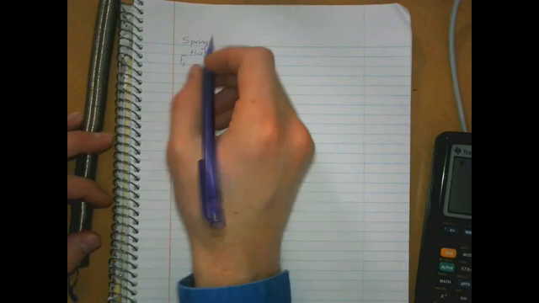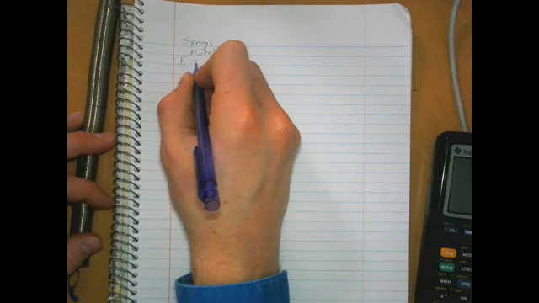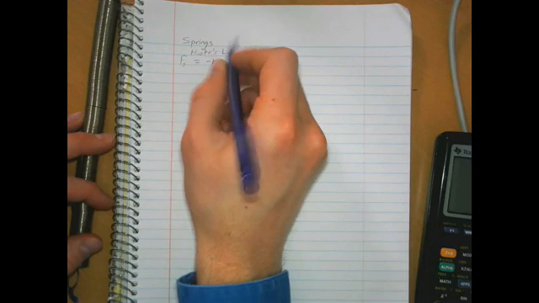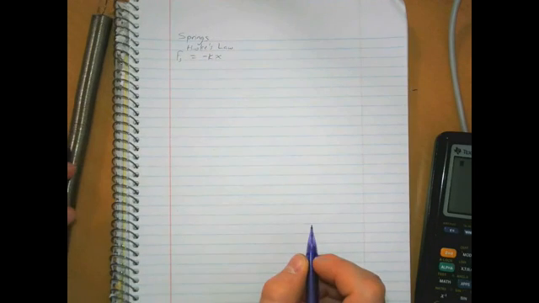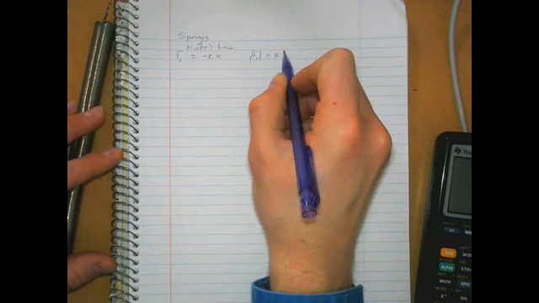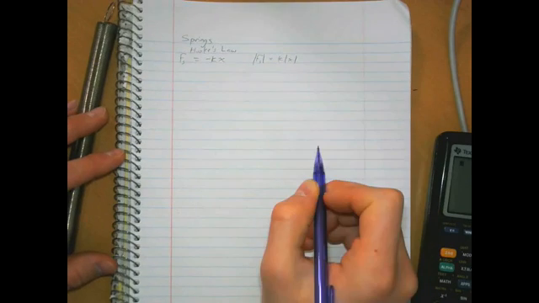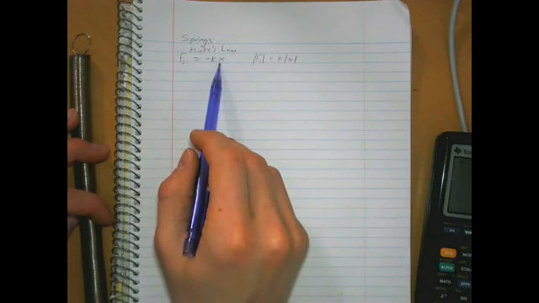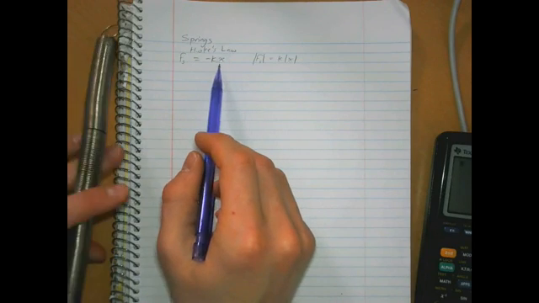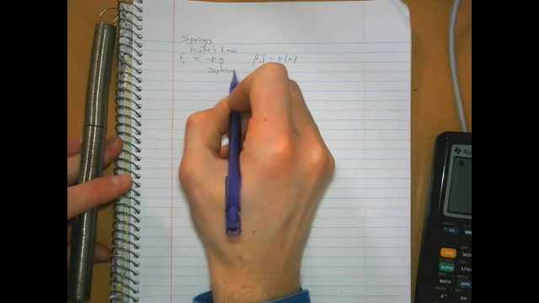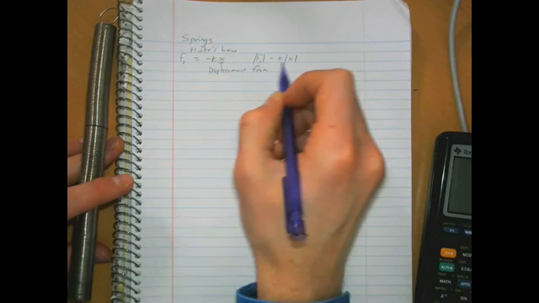But springs exert a force that is equal to minus k x or minus k delta x, depending on how it's written. I believe your textbook just says the magnitude of the spring force is equal to k times the magnitude of x. But either way, this x is the displacement of the spring from equilibrium.